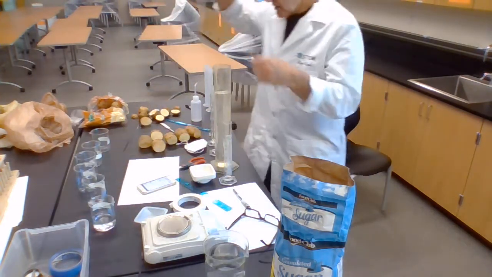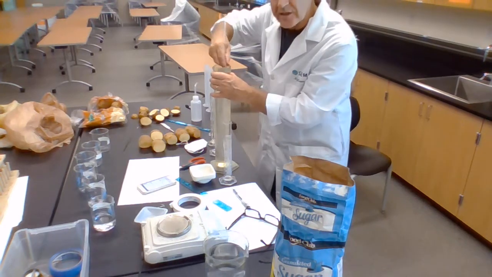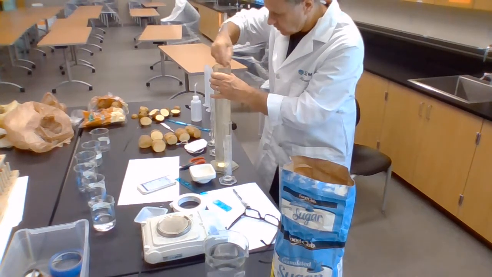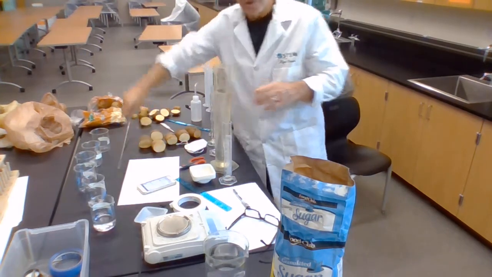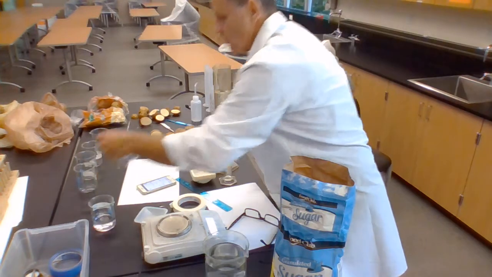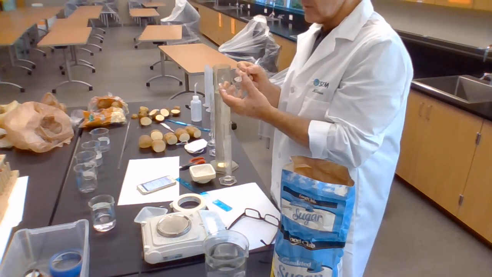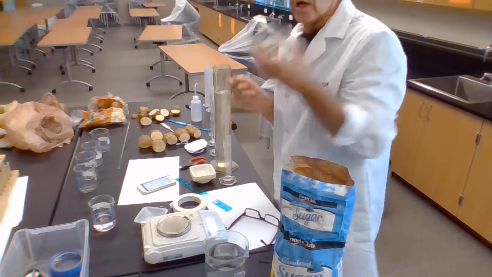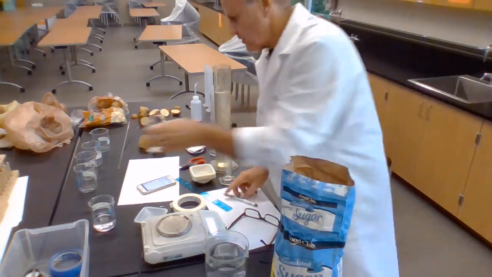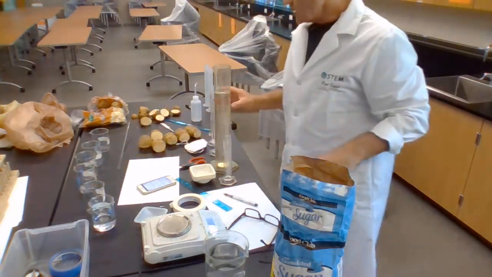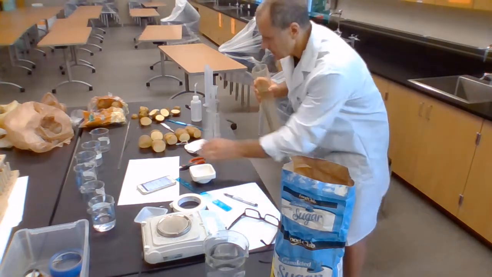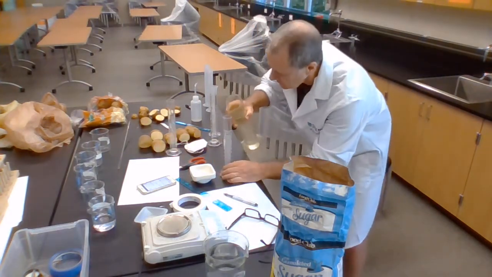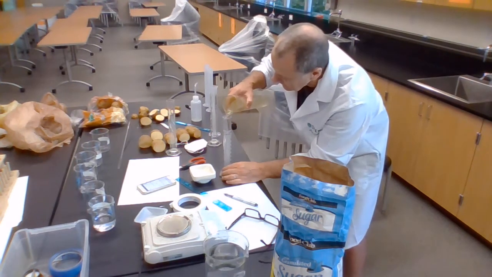The next one's a bit harder because I want even spacing between all of my molarities. So now I'm going to do 0.08 molar. 0.08 molar is 8/10 the concentration of this. So I add this up, in a fresh measuring cylinder, up to 80 milliliters.